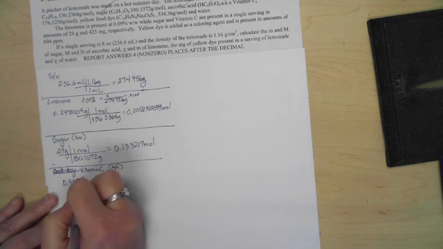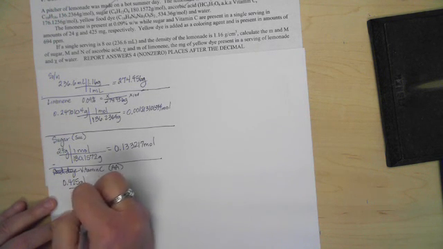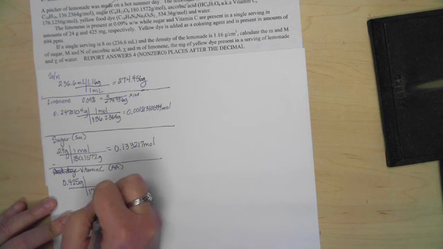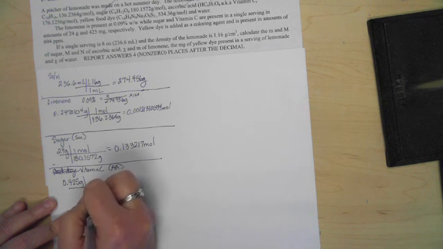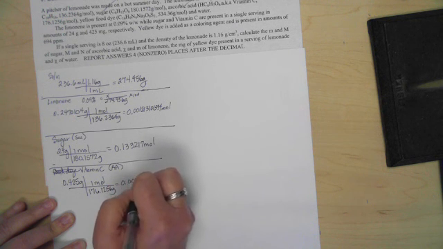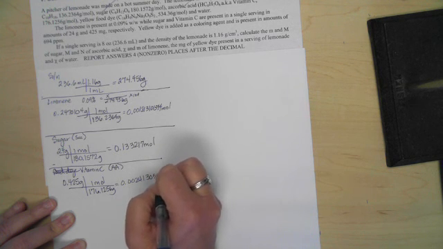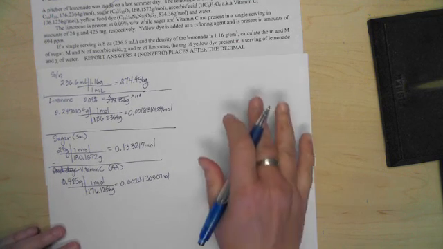Okay, and again, we need our molecular weight, which is 176.1256 grams per 1 mole. So we end up with 0.0024130507 moles. Now, if you want to write this in scientific notation, call it 2.413 times 10 to the minus 3. That is perfectly fine and acceptable.